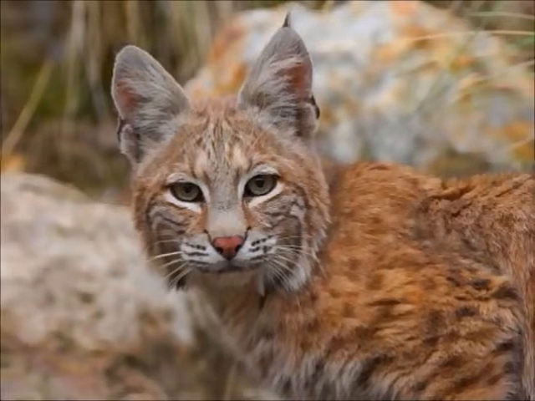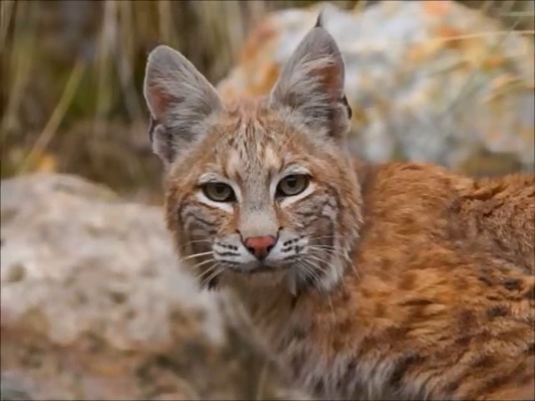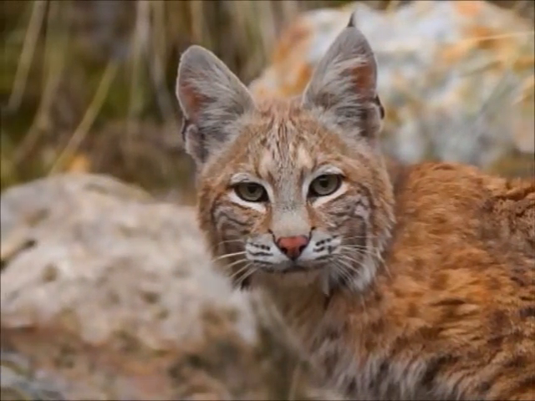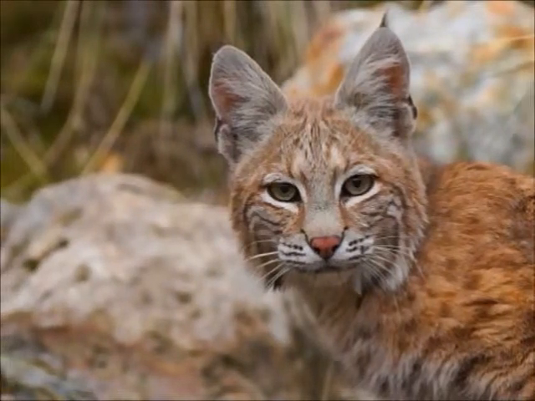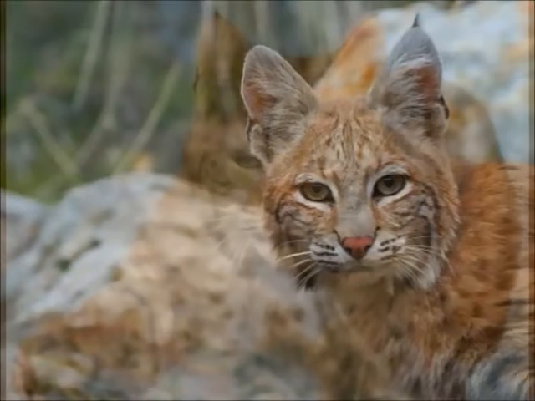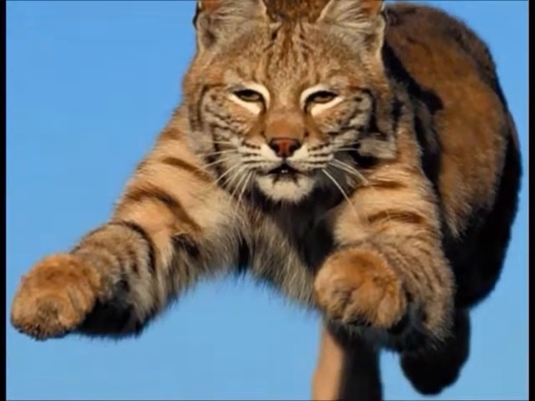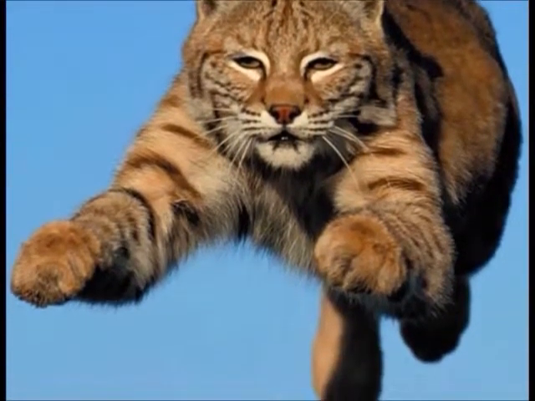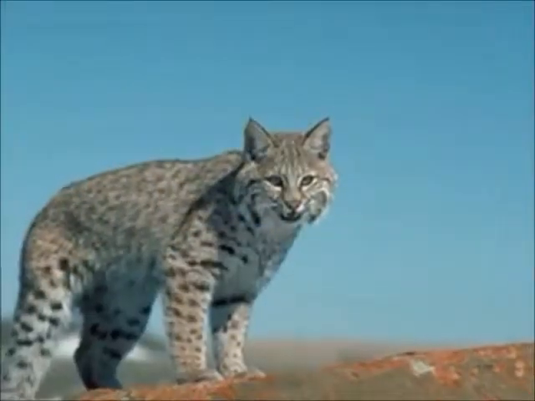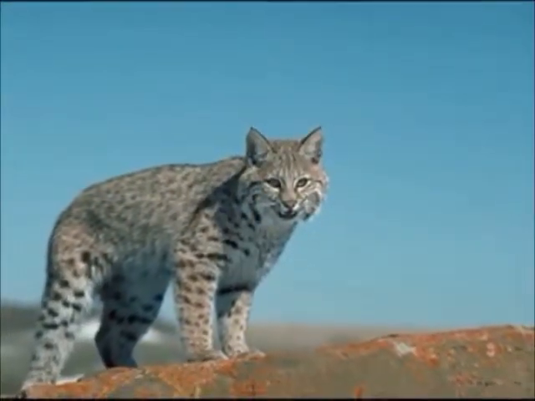Bobcats sit for a long time watching for prey. Bobcats try to stay still and not make a noise, waiting for the prey to come. Bobcats can jump 10 feet, 6 meters. That's what bobcats do to bite their prey's neck. That's how bobcats survive in the desert.